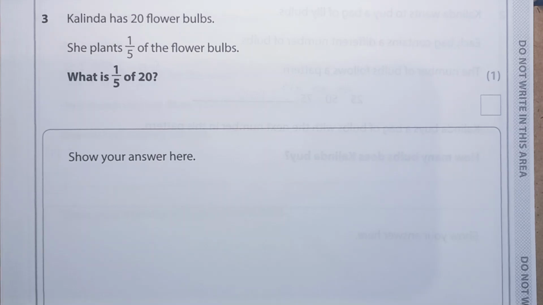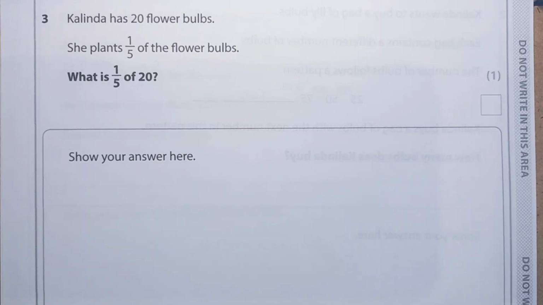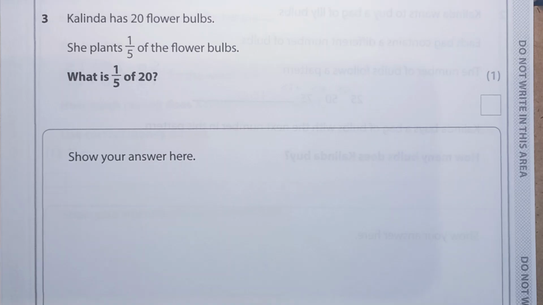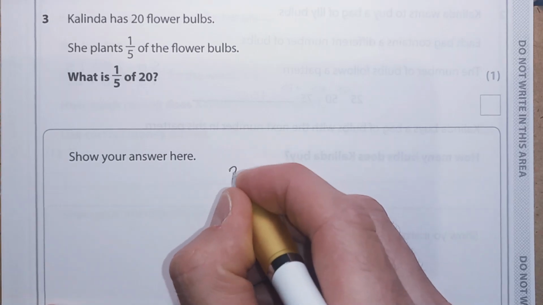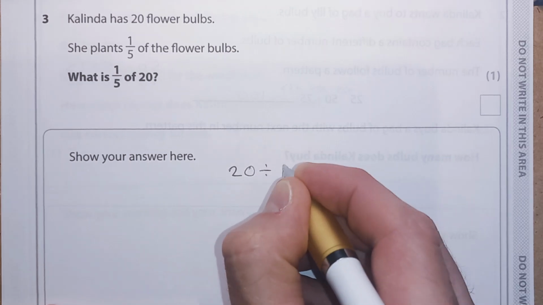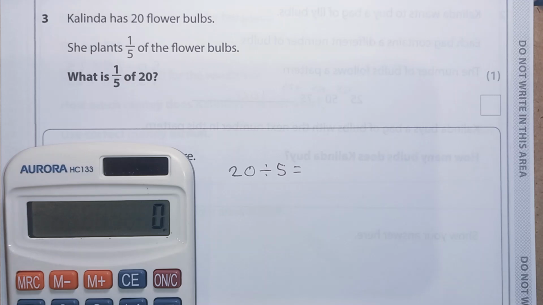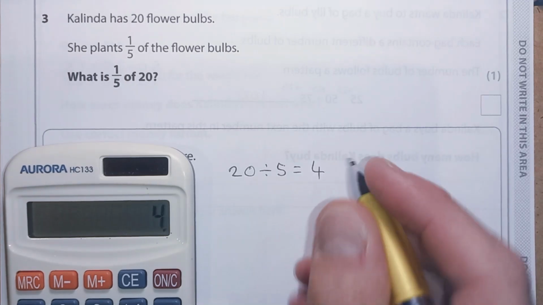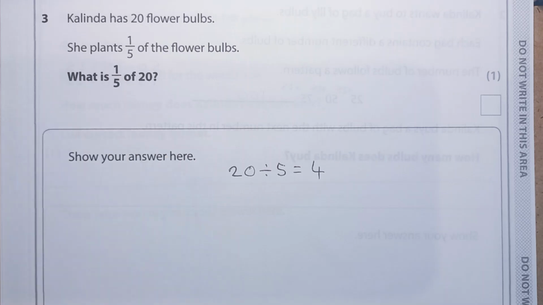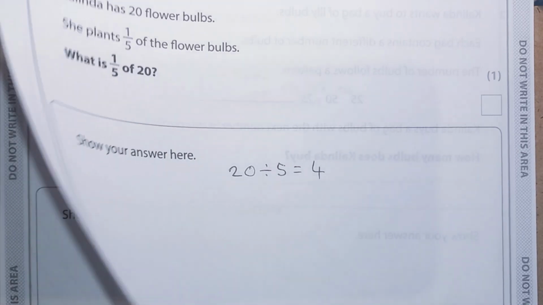Question 3. Kalinda has 20 flower bulbs. She plants 1/5 of the flower bulbs. What is 1/5 of 20? Basically, we're dividing 20 by 5. Again, we go to our calculator. We get an answer of 4. There's no answer line this time. We can just leave it there.